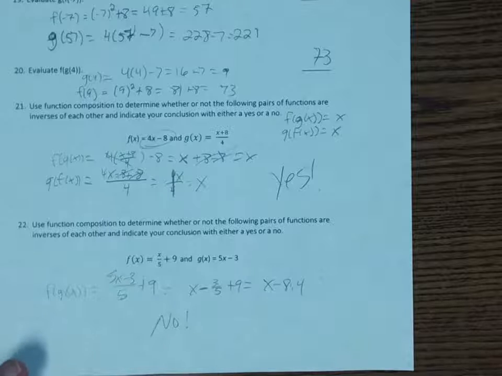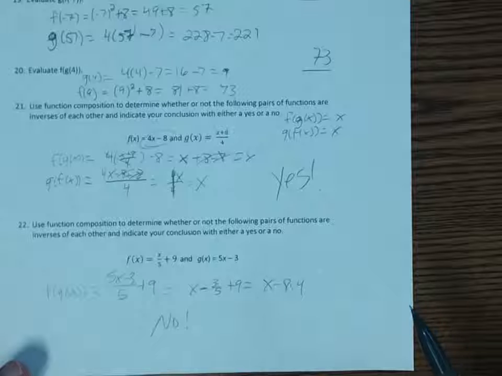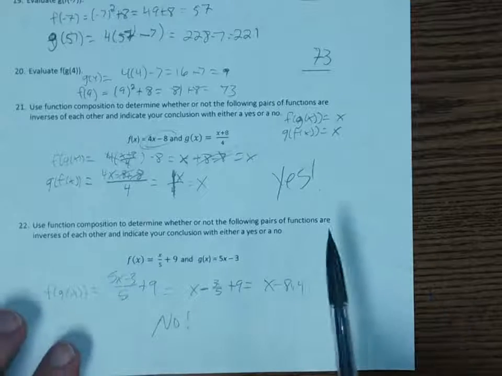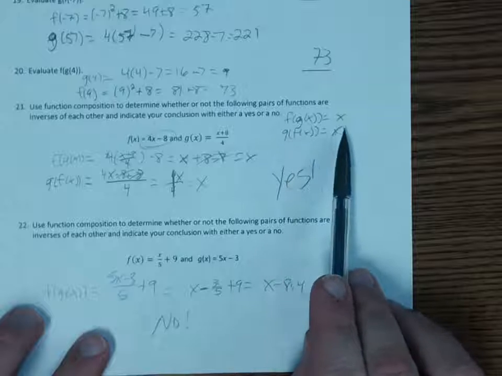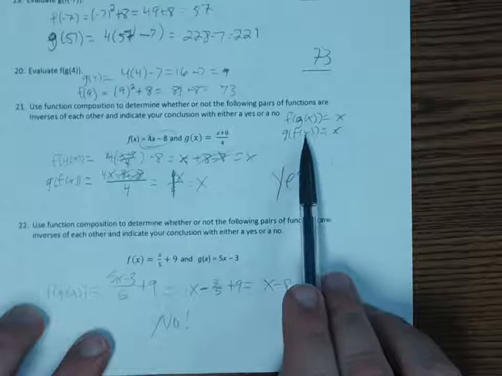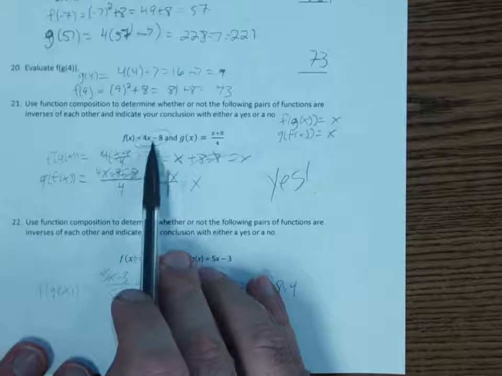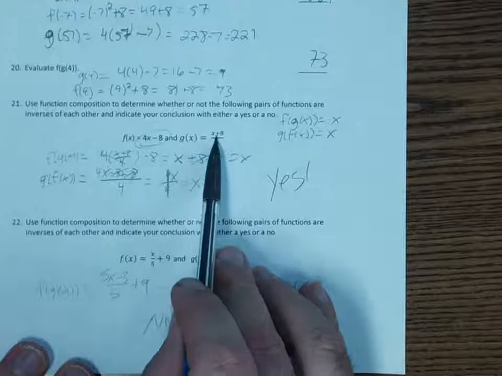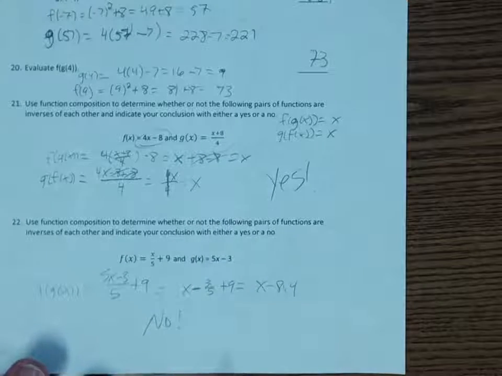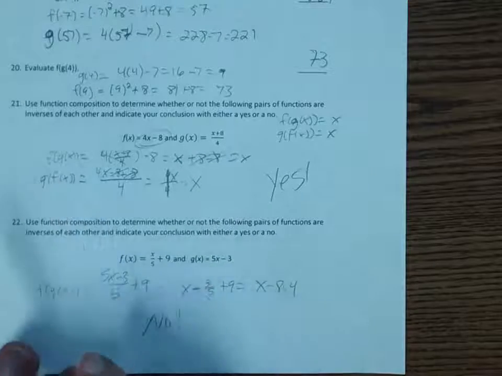So 21 through 24, you're supposed to prove that functions are inverses by using the composition of functions. What that means is you show that f of g of x is equal to x, and g of f of x equals x. On 21, we're given the functions f of x equals 4x minus 8 and g of x equals (x plus 8) over 4. We have to do both compositions here.